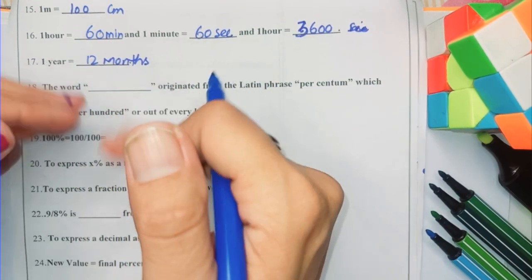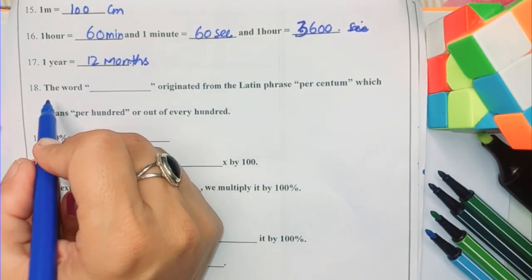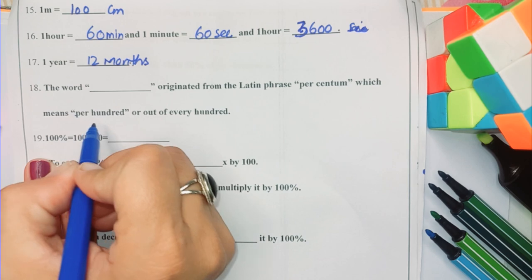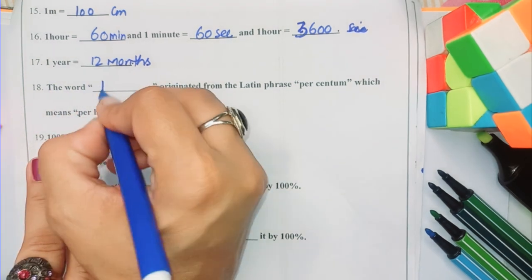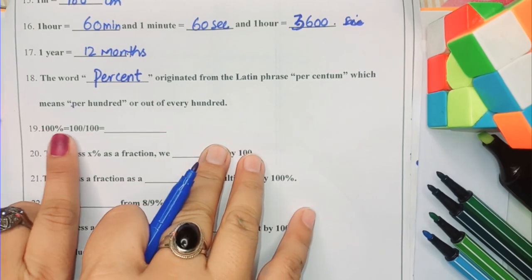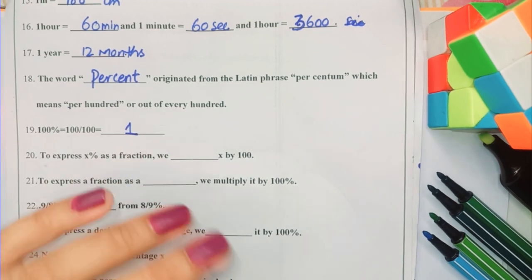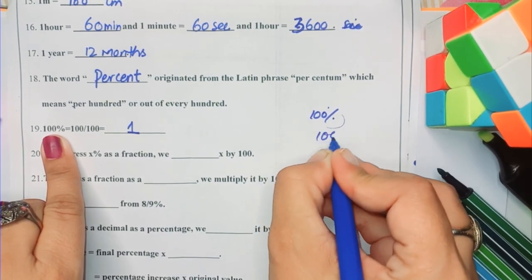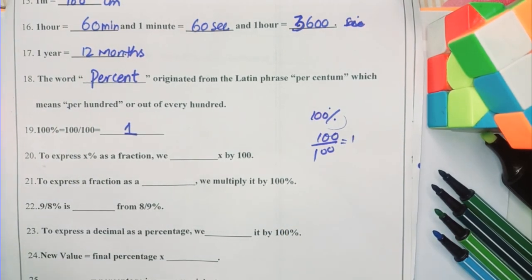Okay, now these are from percentages, because in our chapter number 2 there are 3 concepts: rate, ratio and percentages. The word percent originated from the Latin phrase percentum, which means per 100 or out of every 100. Yes, percent. 100% is 100 by 100, which means 1. Percent means out of 100.